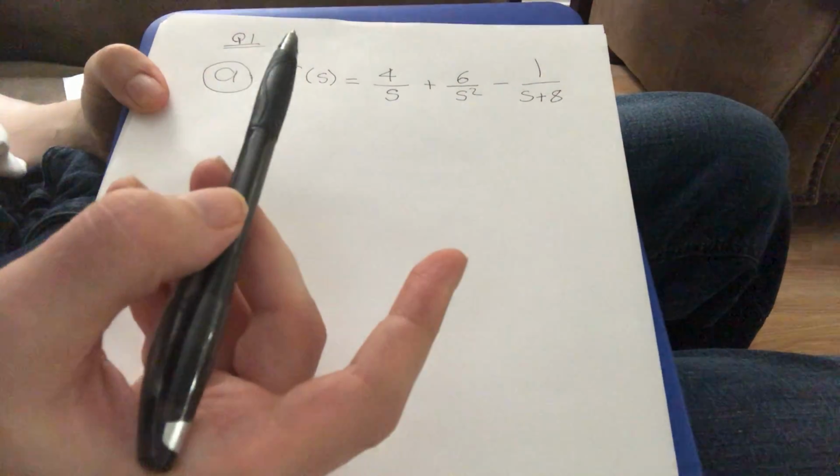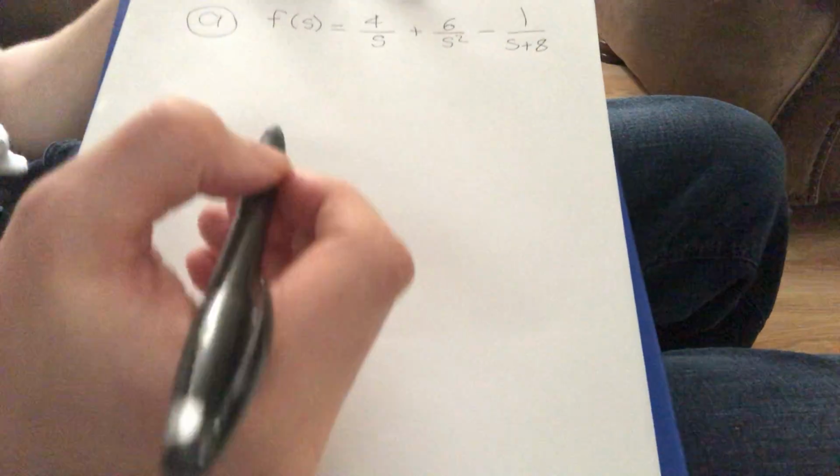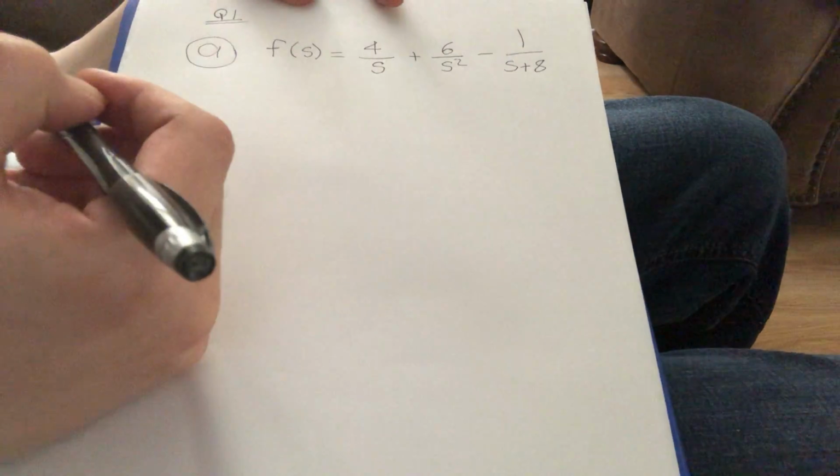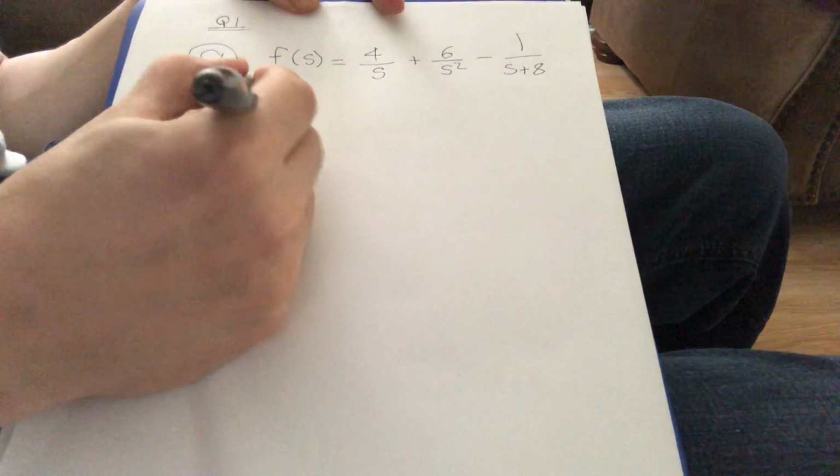So this is already in Laplace transformation. Now what if you wanted to take it back to the original? So you need to do Laplace inverse for this.